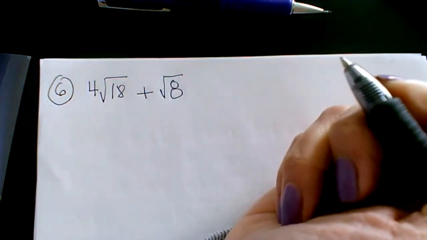Now, we're going to continue adding and subtracting. So number 5, this should be 6. We're going to be adding square root of 18 plus square root of 8, right?